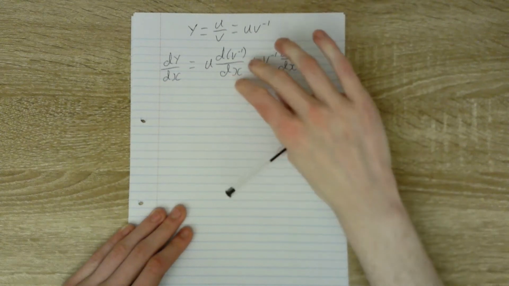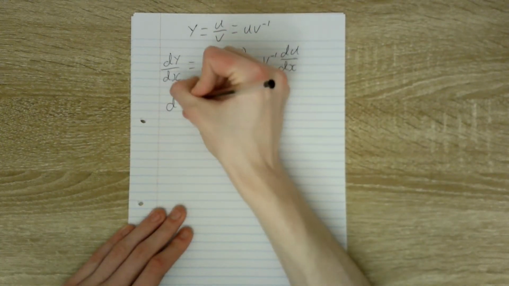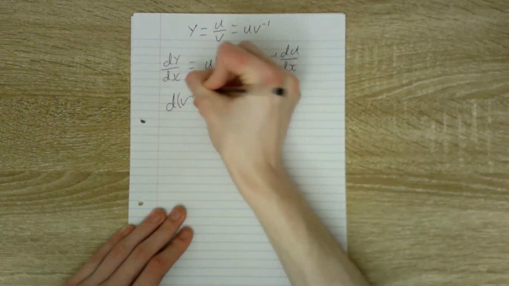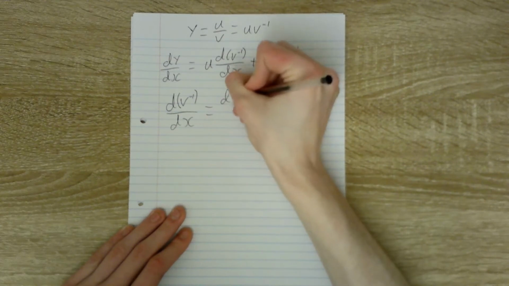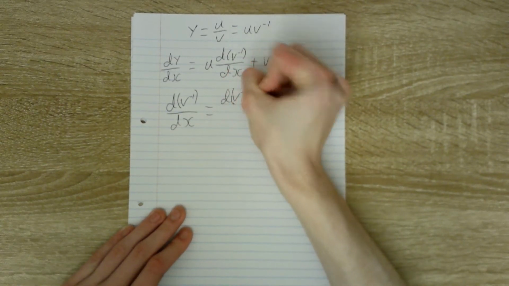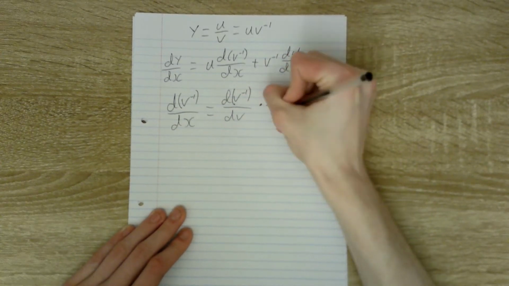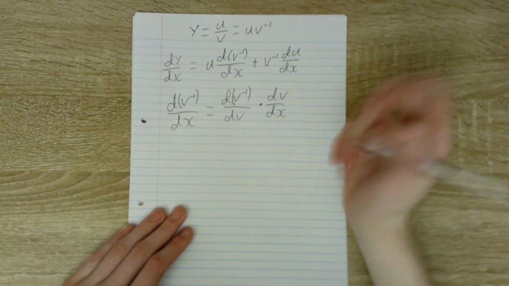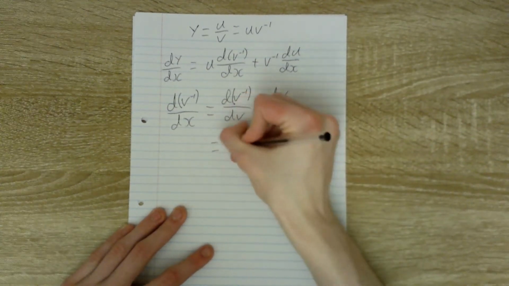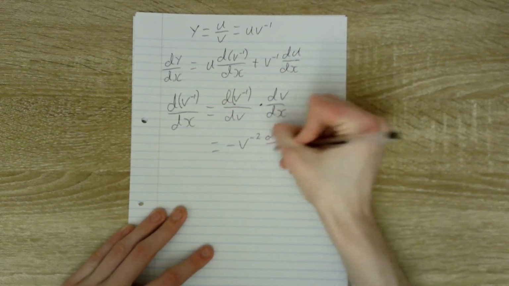Now we can find d(v to the minus 1) by dx using the chain rule. So d(v to the minus 1) by dx is equal to d(v to the minus 1) by dv multiplied by dv by dx. And d(v to the minus 1) by dv is going to equal minus v to the minus 2, and then this multiplied by dv by dx.